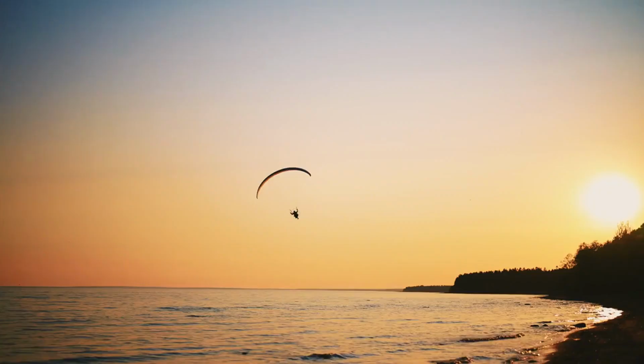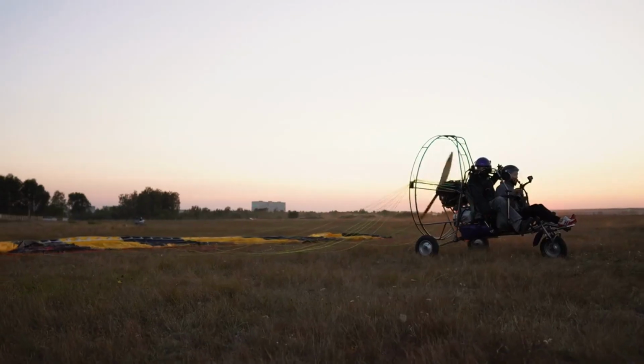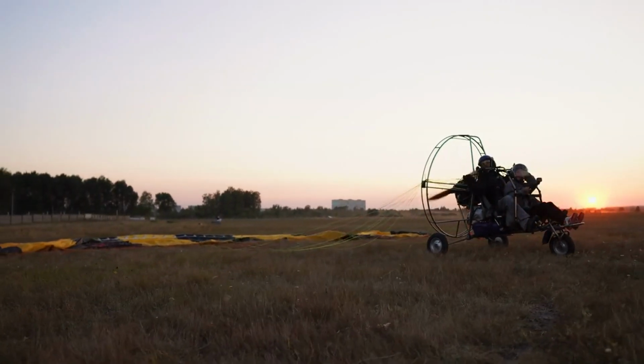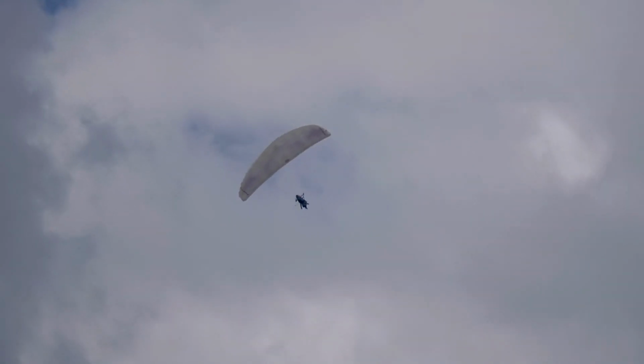cruising through the skies like a pro. Imagine you're coming in for a landing in your powered parachute. You gently pull down on the trailing edges of the wing, and voila, you're flaring. It's like applying the brakes in the sky.